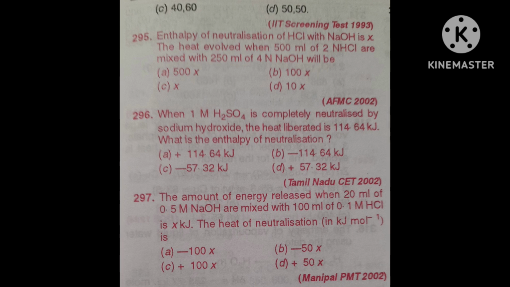This will completely neutralize 500 ml of 2N HCl. Correct? Heat evolved from 1000 ml of 1N HCl is given, that is the X.